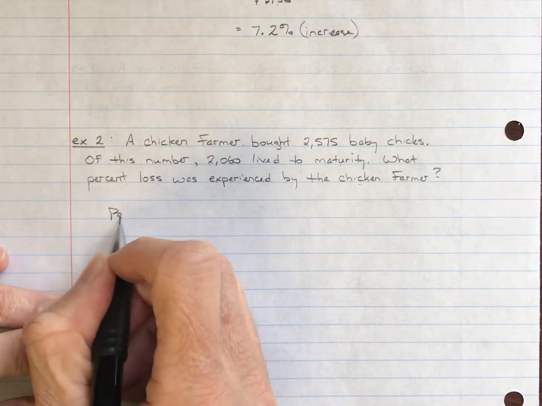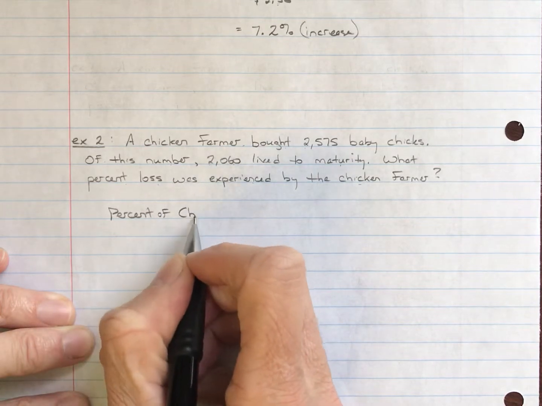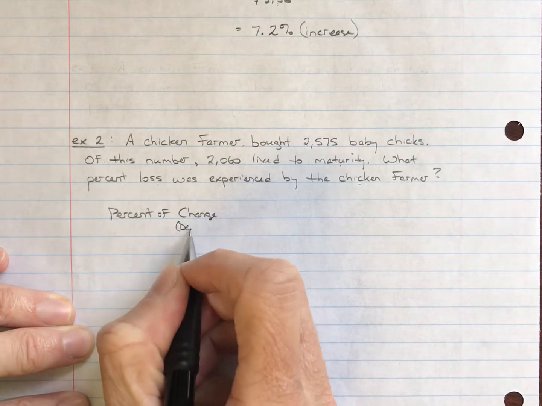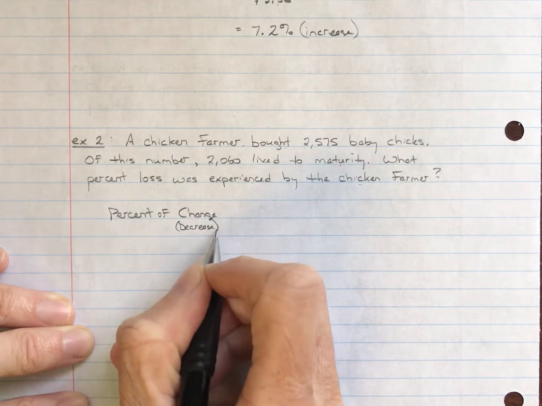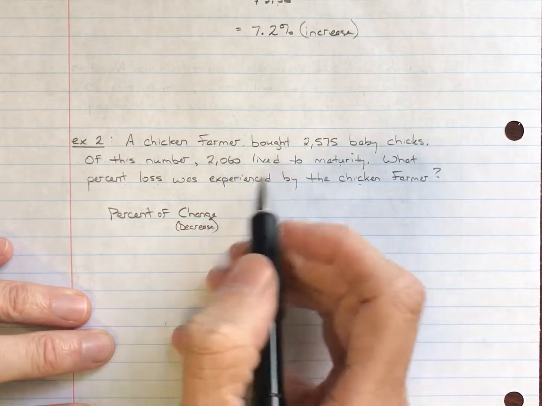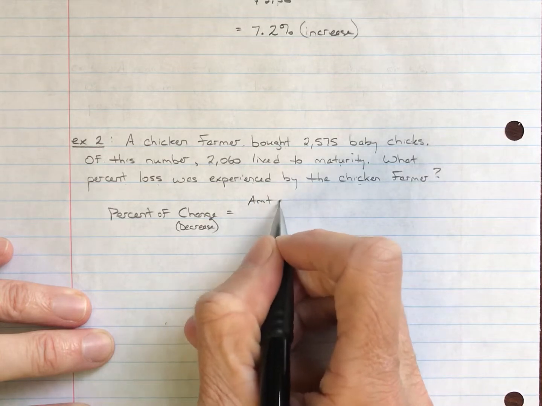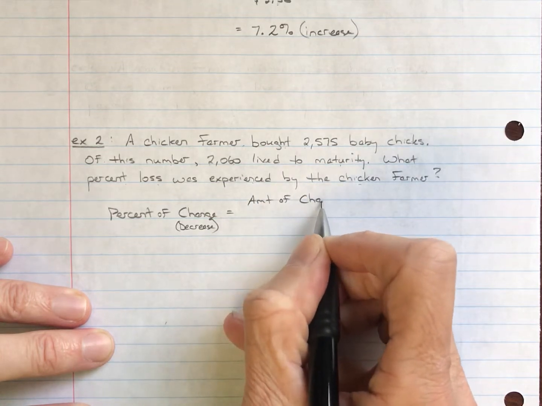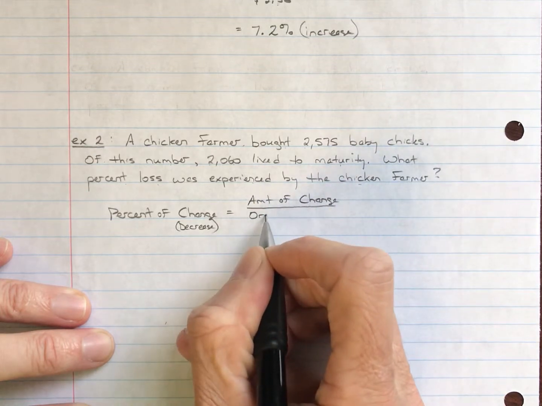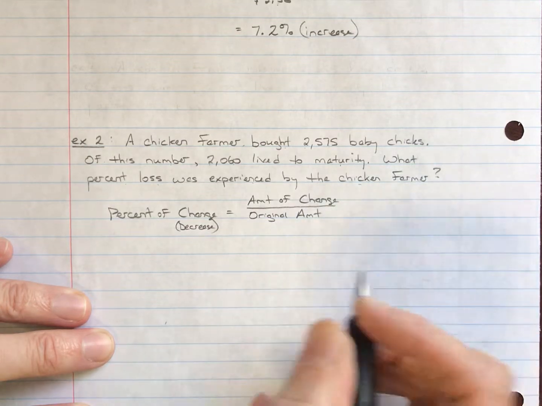So I'm going to write this down again, my formula, percent of change. And again, in this case, we're talking about a decrease because the number of chicks went down from a high number to a lower number. And it's going to be equal to the amount of the change divided by the original amount, or the beginning amount. Okay, let's take a look.